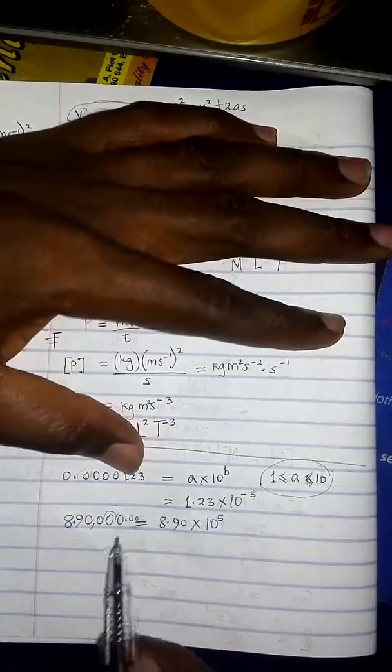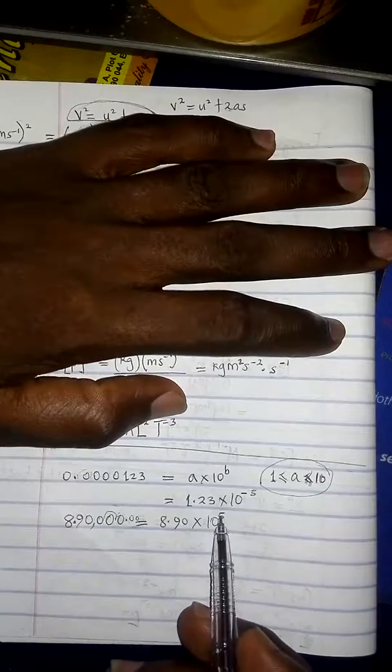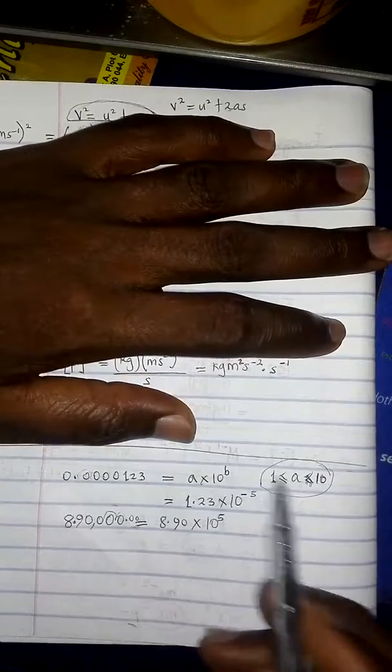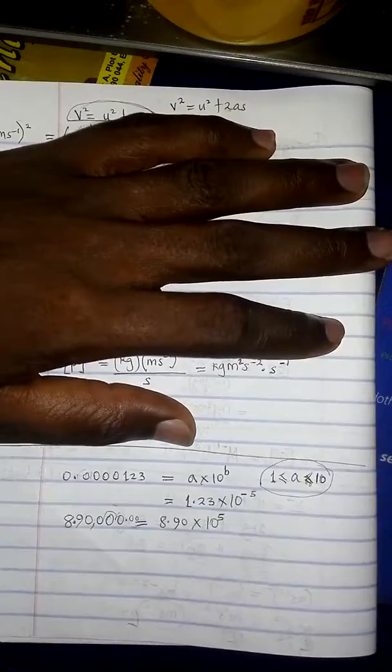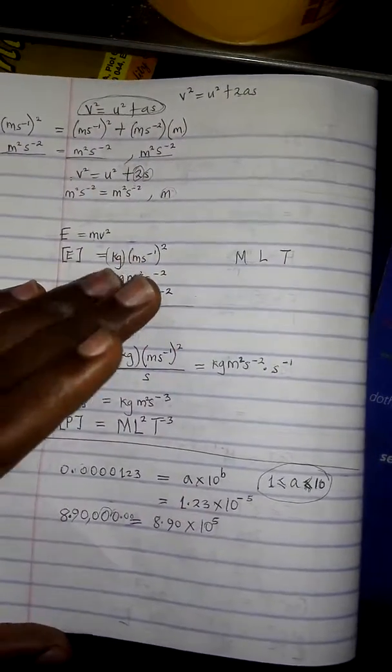I told you, when you have to move to the left like this, you're going to get a positive power for 10. If you decide to move to the right, you're going to get a negative power for 10. So that is how to put your numbers or results in standard form.